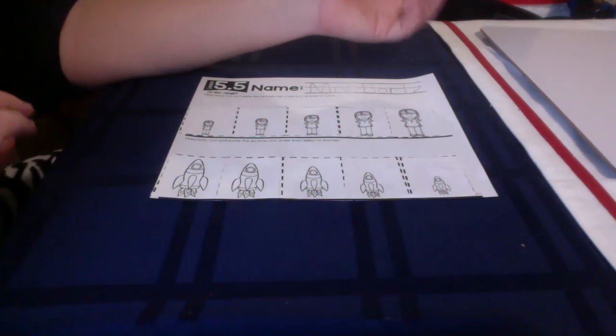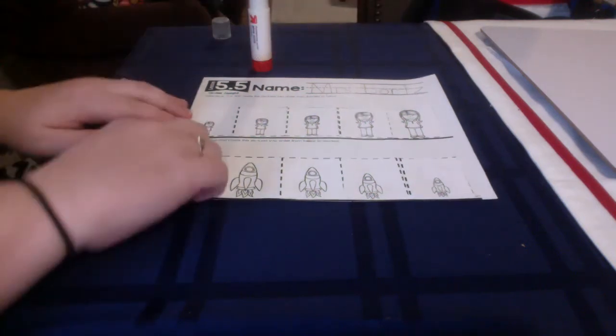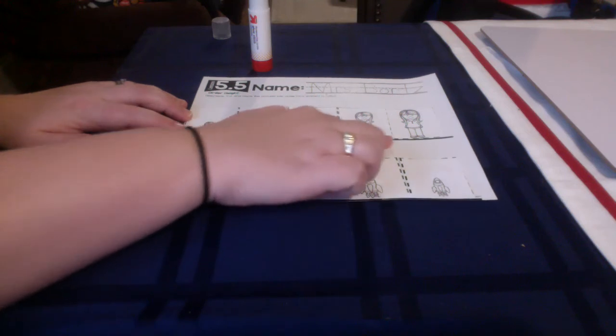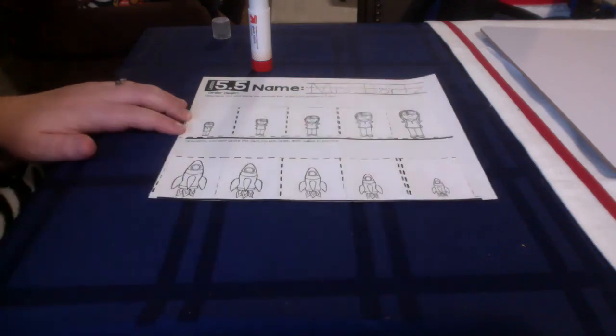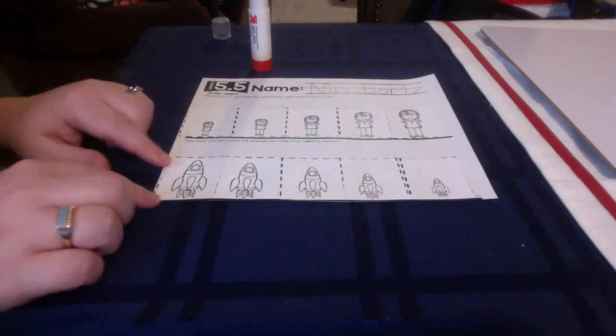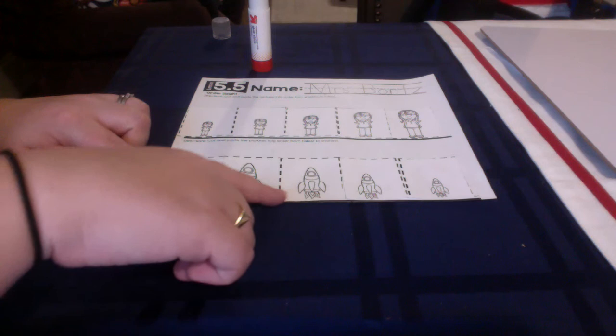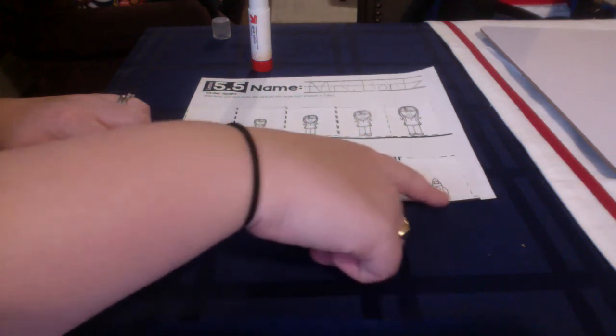So let's just check your answers. For the women, you should start with the shortest, and as each picture goes up, they slowly get taller and taller. And for the rocket ships, we start with the tallest, and they slowly get shorter and shorter, okay?